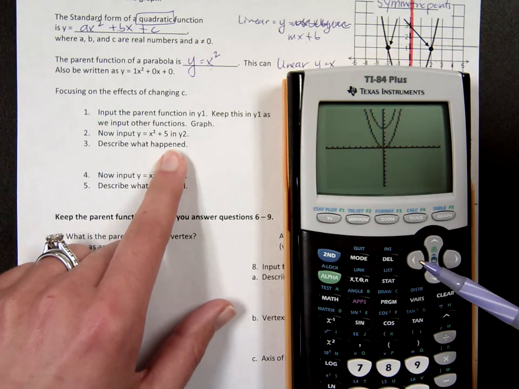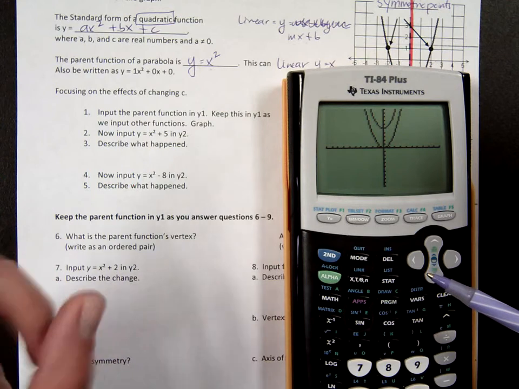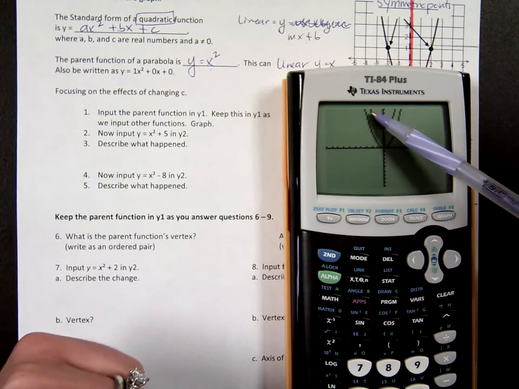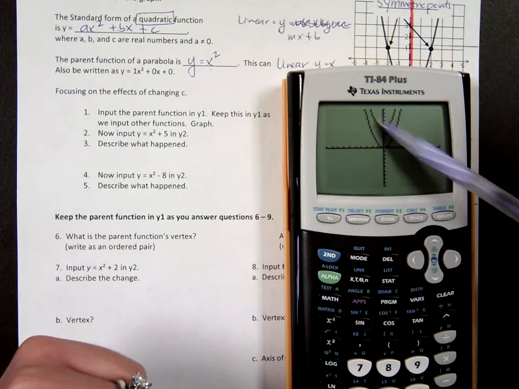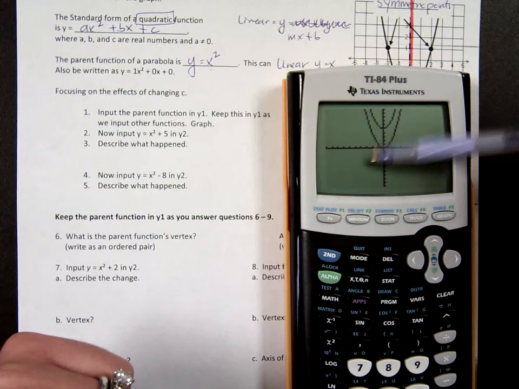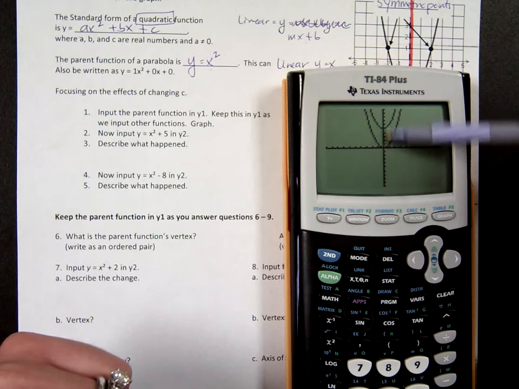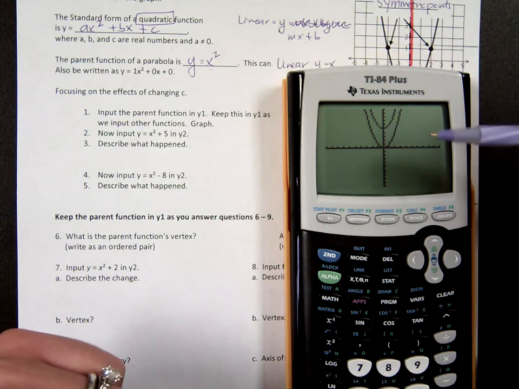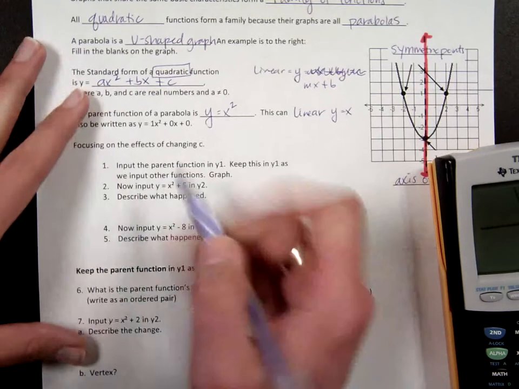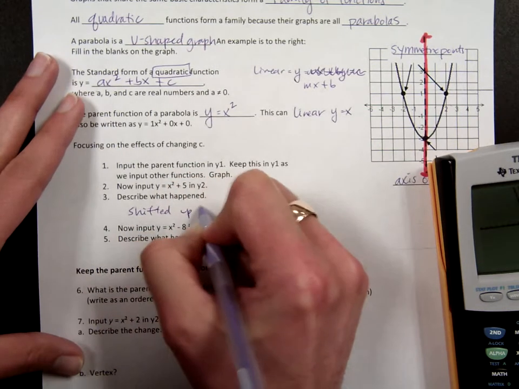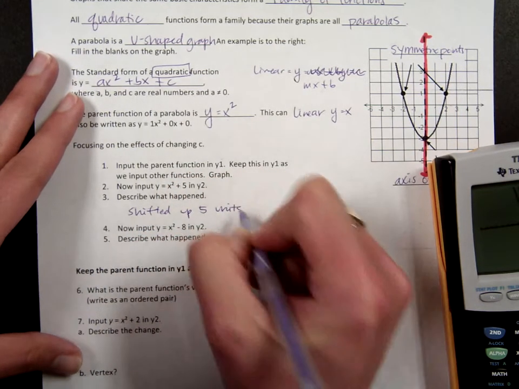So it can either get wider or narrower, or it can shift up or shift down. So it looks like it might be narrower because it's inside this other one, but don't get that confused with being shifted up and shifted down. They're actually the same size, but this new one was shifted up 5 units. So down here when I describe what happened, I'm going to say it shifted up 5 units.